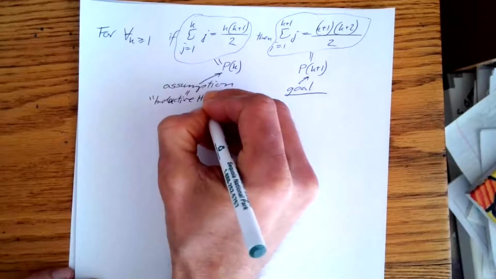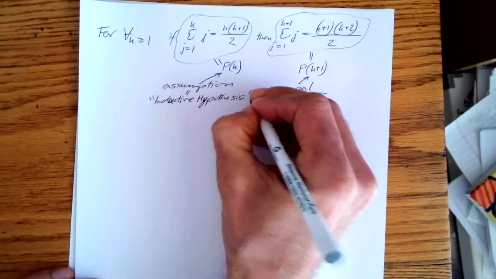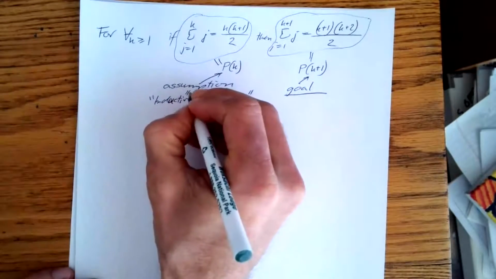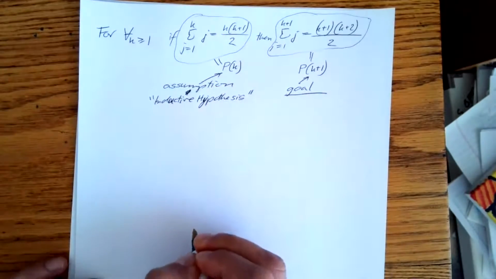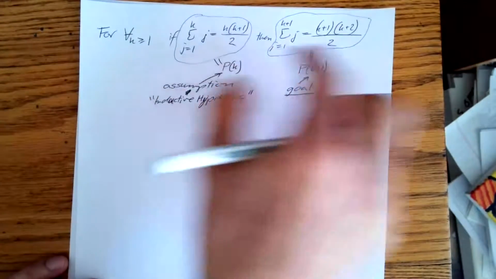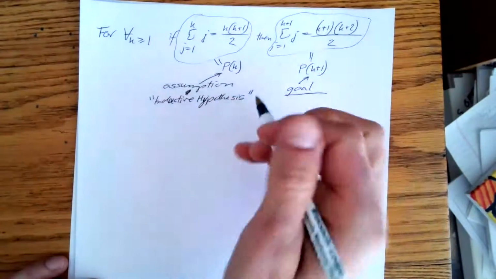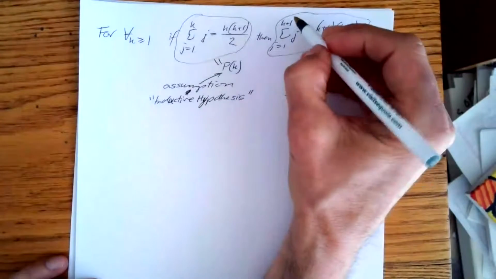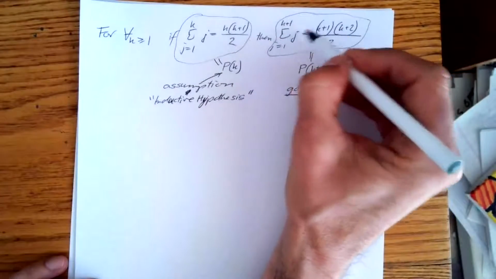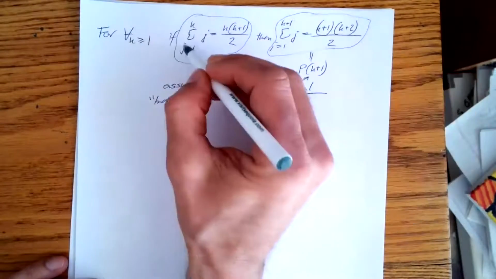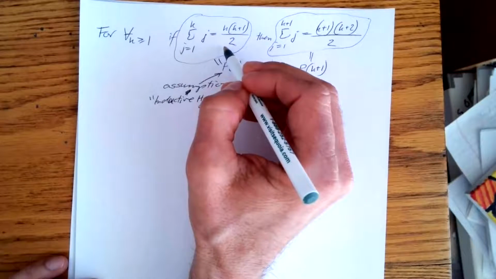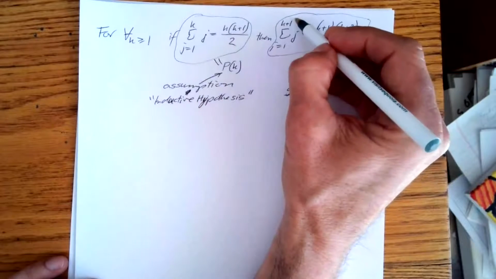I think I misspoke, hypothesis. Okay. So under this hypothesis, I want to prove this. So here's how it's now. How can I prove this using this as a hypothesis? Well, here's one way.